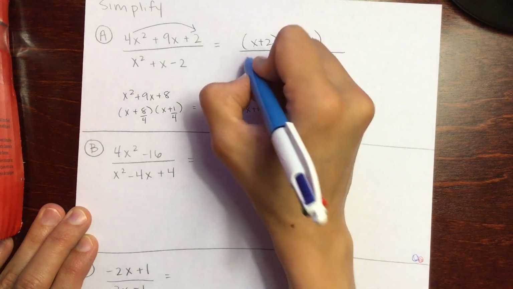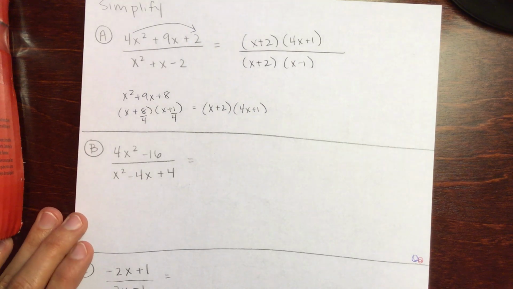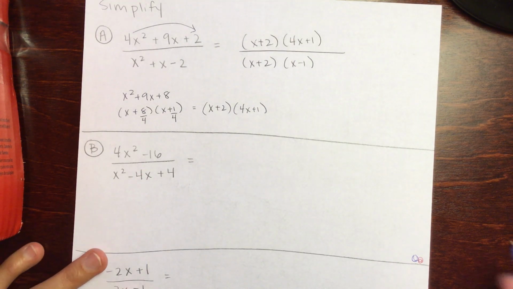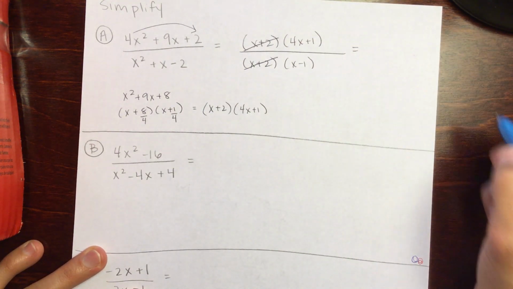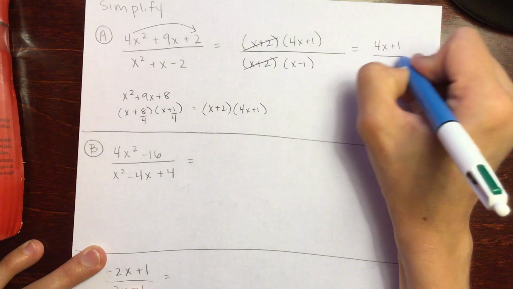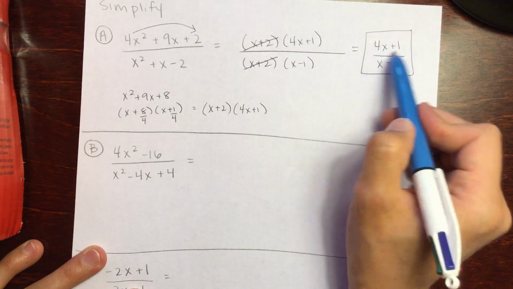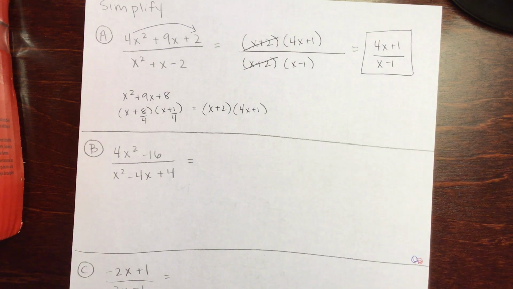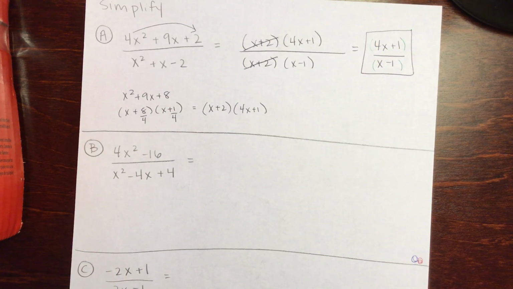And in the denominator, factor everything and now cancel 1 from the top and 1 from the bottom. When it's factored, you want to cancel an entire set of parentheses at a time. And I don't need my parentheses anymore because there's nothing else on top except the 4x plus 1 parentheses, and there's nothing left on the denominator except the x minus 1 factor. If you want to put parentheses there, I will not count off. It's just kind of weird to see it that way.